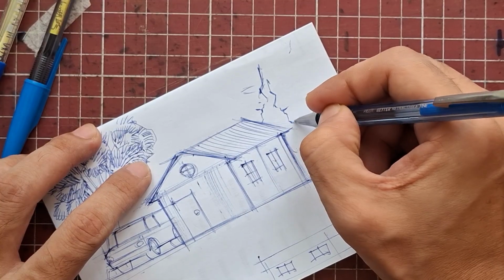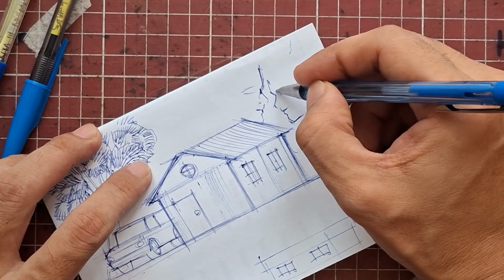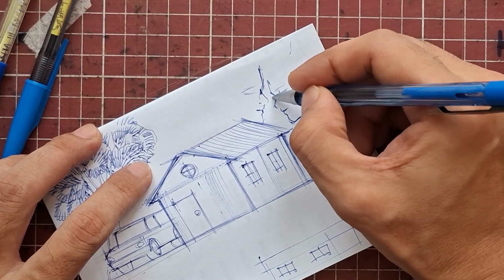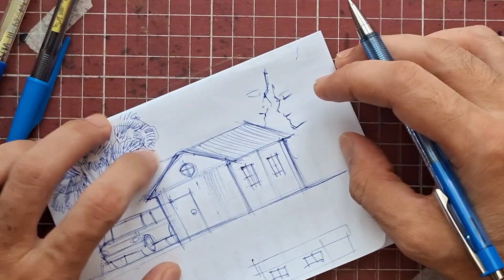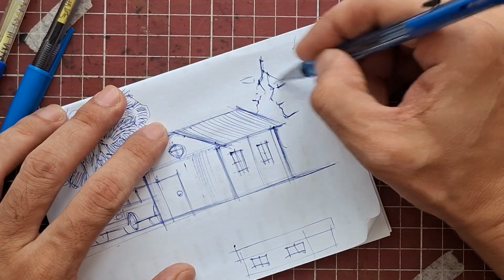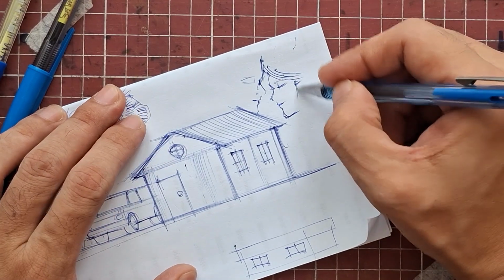Back in the day, I love drawing this because back in the day I was also dreaming of owning a dream house.